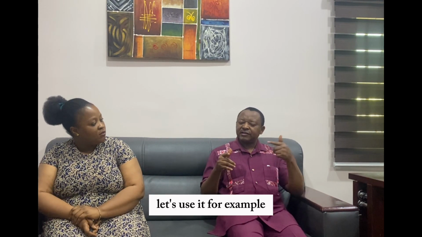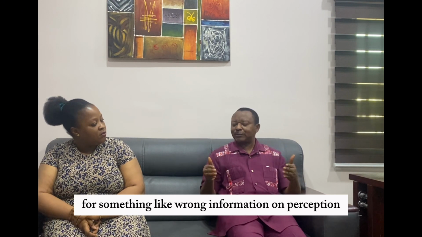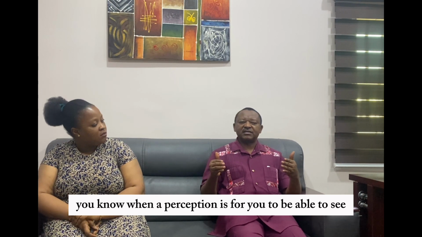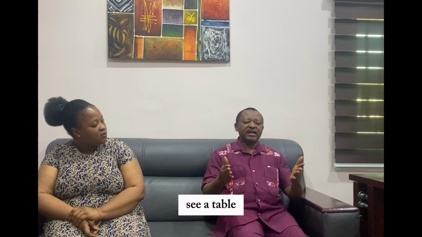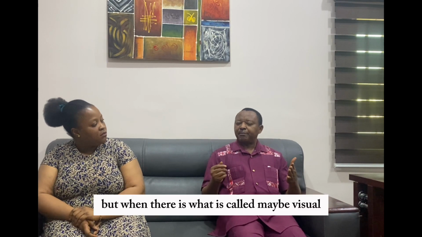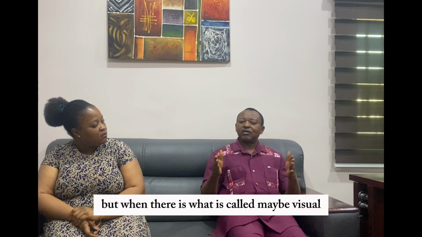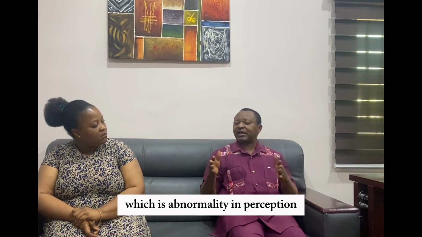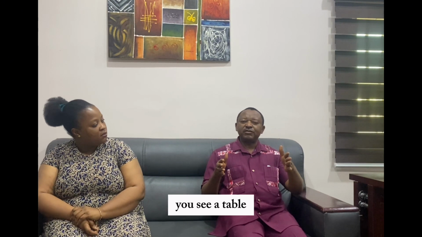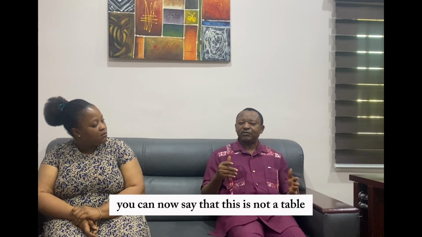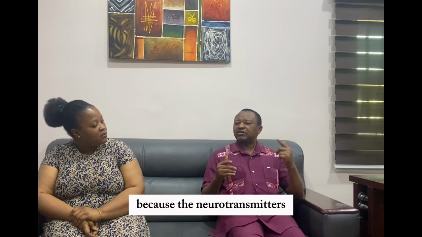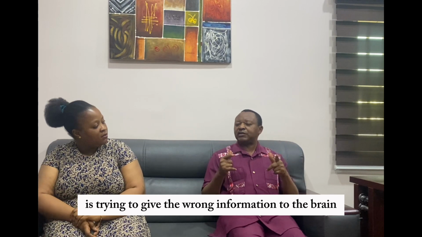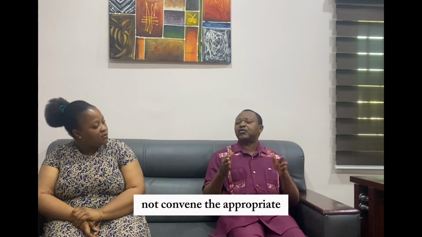Let's use an example of wrong information on perception. Perception is for you to be able to see a table: this is a table. But when there is what is called visual hallucination, which is an abnormality in perception, you see a table and you can now say that this is not a table, that this is a goat, because the neurotransmitters are giving wrong information to the brain, not conveying the appropriate one.